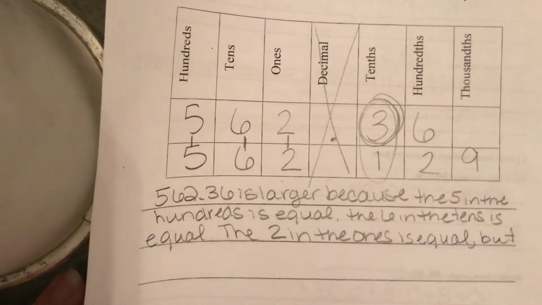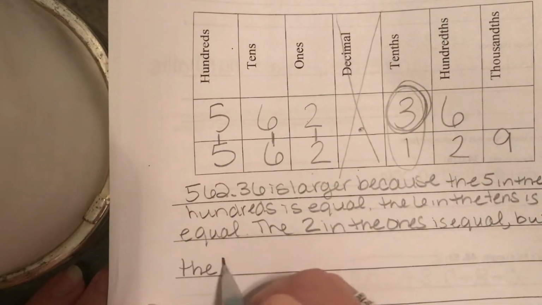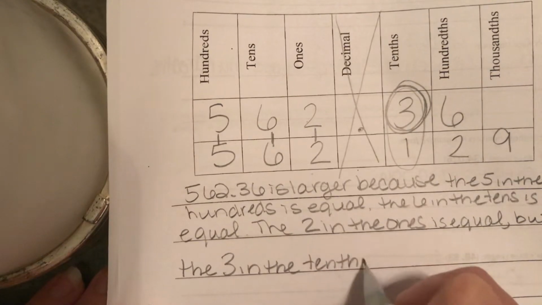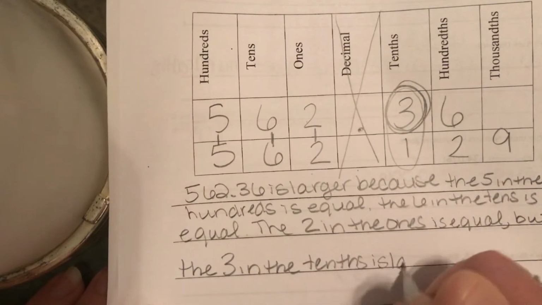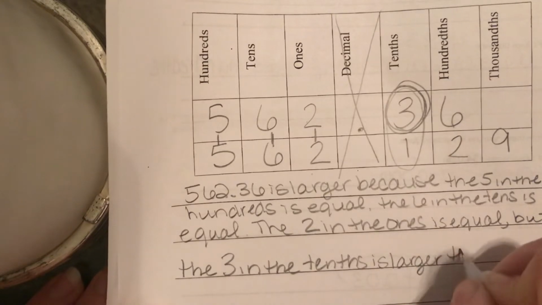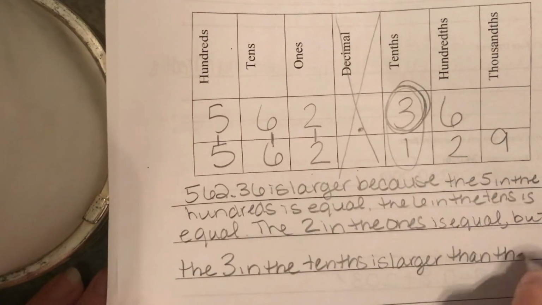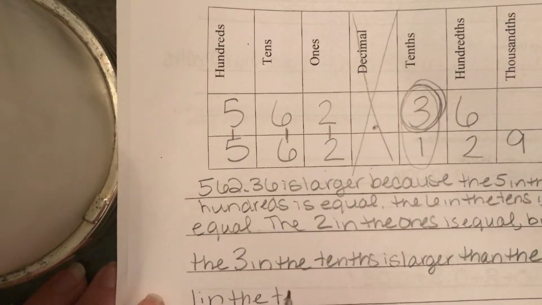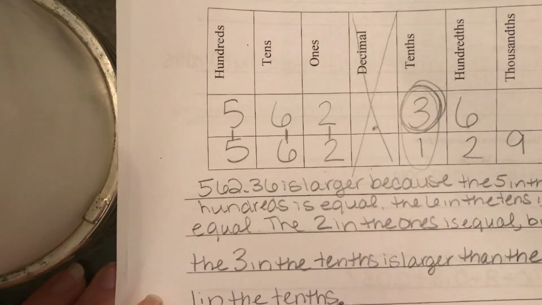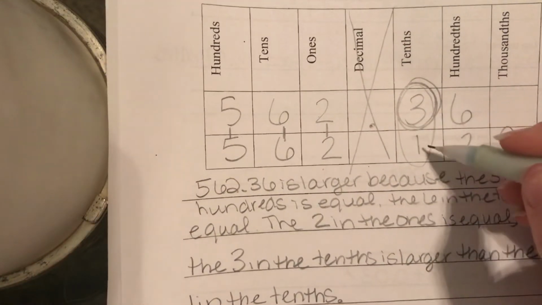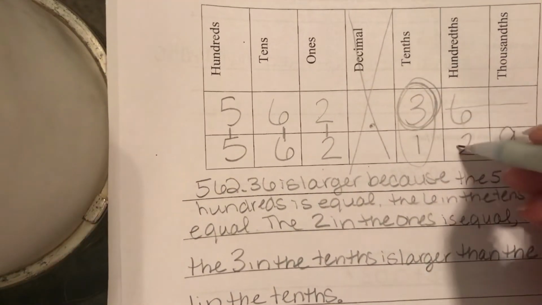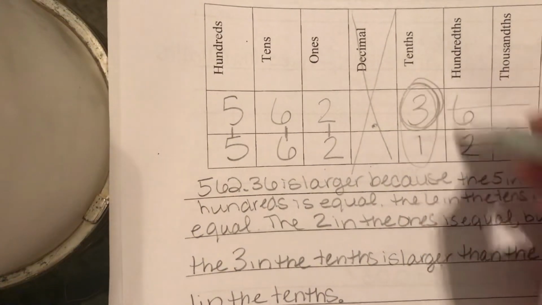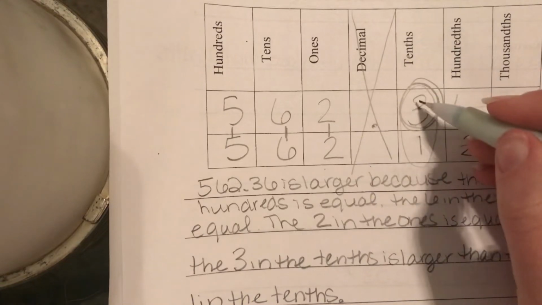But the 3 in the tenths is larger than the 1 in the tenths. Right? 3 dimes is more than 1 dime. These don't even matter because already this wins. This is higher. The tenths are worth more than the hundredths. They're bigger. They're worth more.